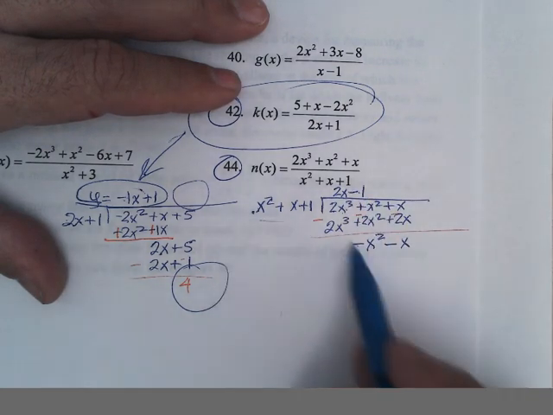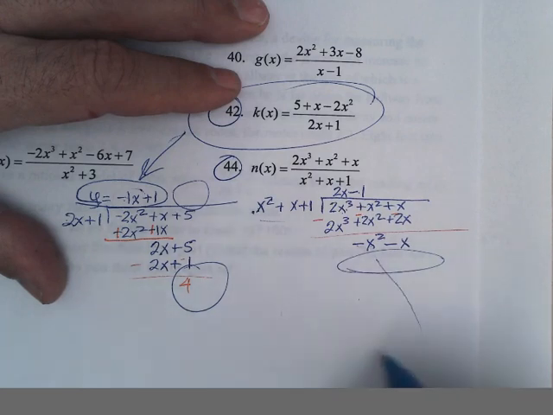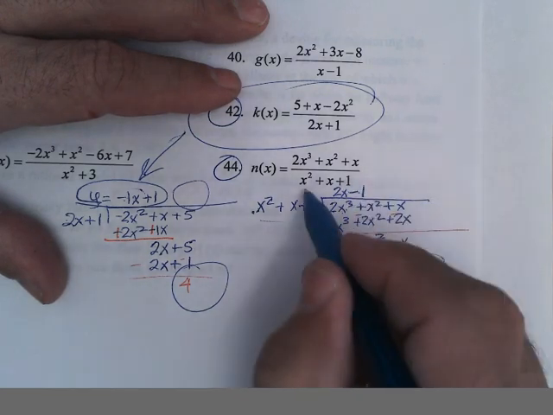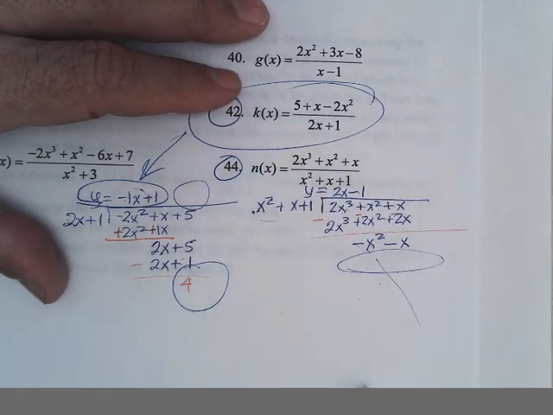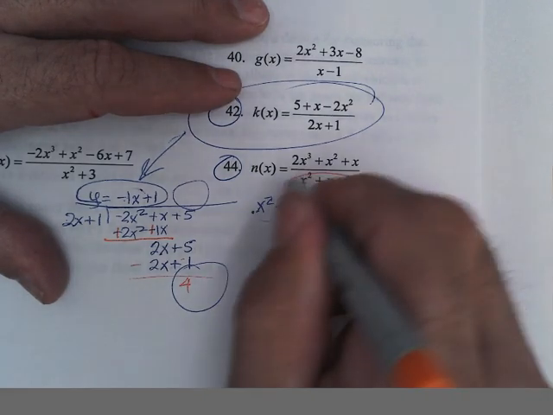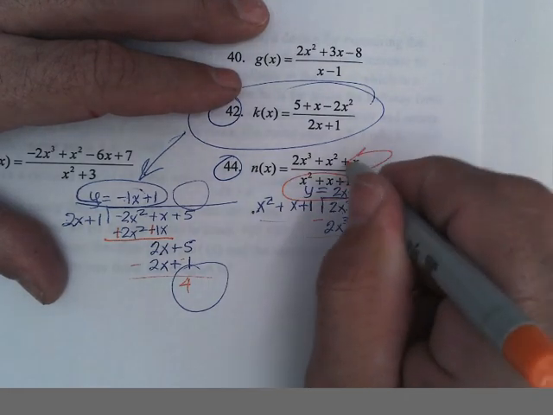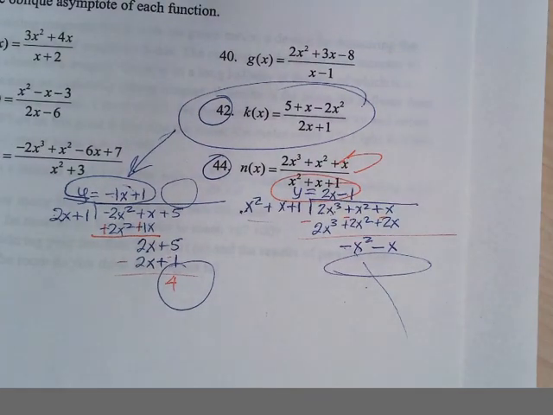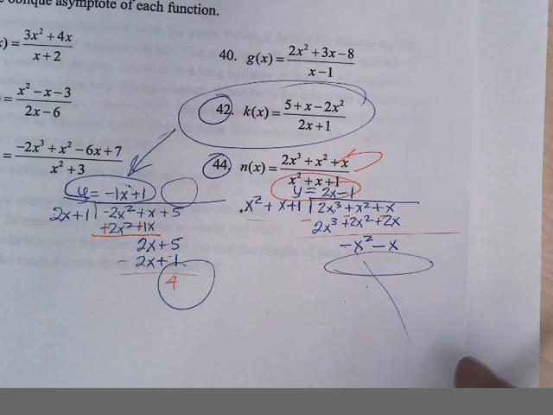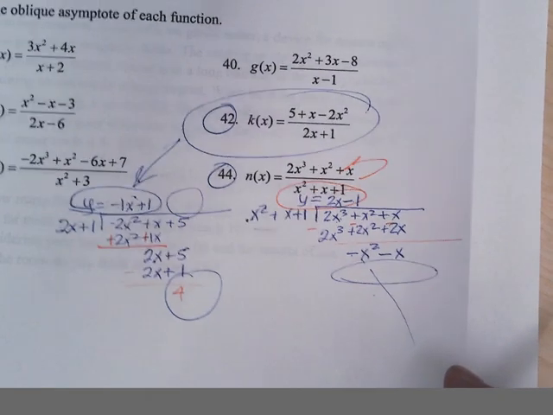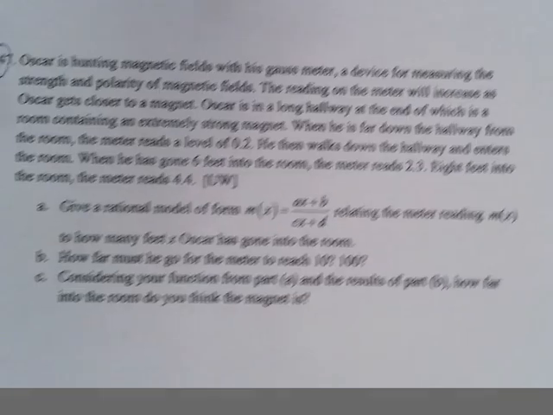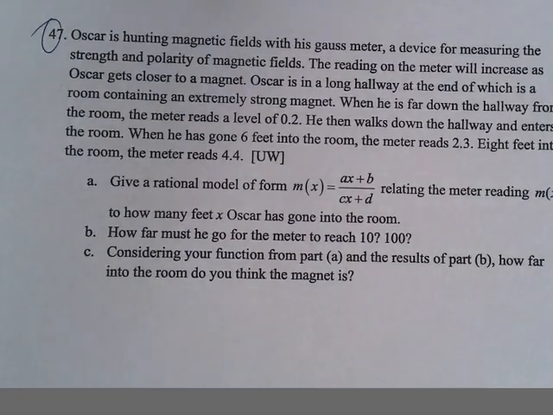I can take the negative 1 times all of this, but I don't really need to, because that will cancel this, and it tells me y equals 2x minus 1 is the oblique asymptote, the slant asymptote for number 44. And I could graph it and check it.